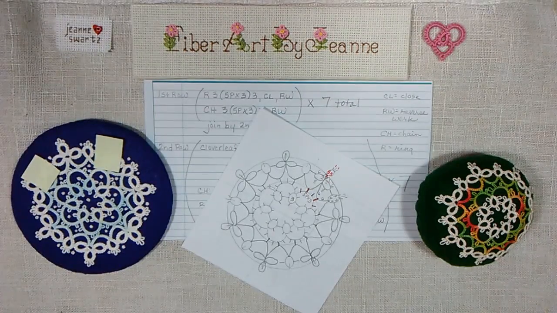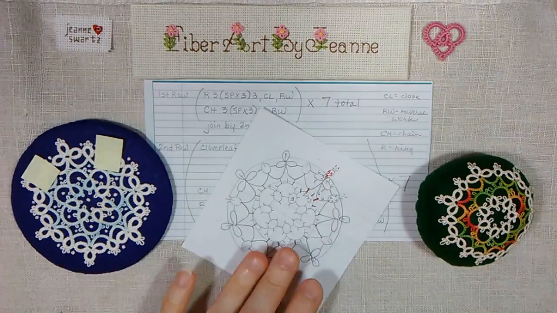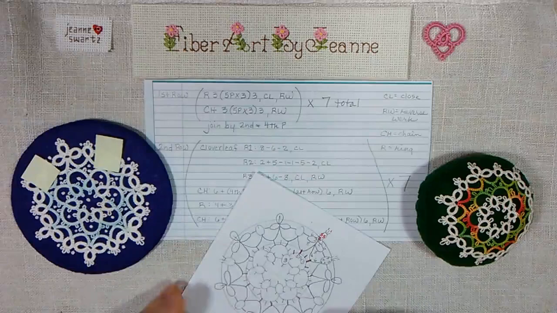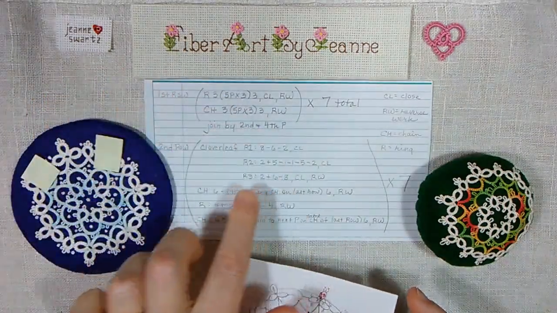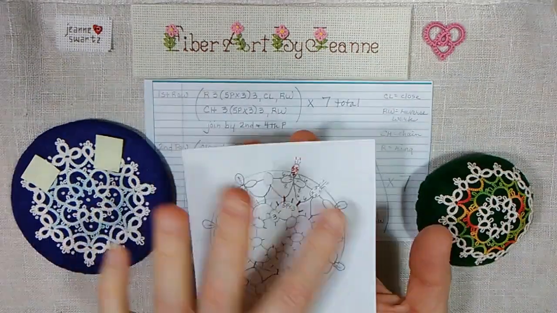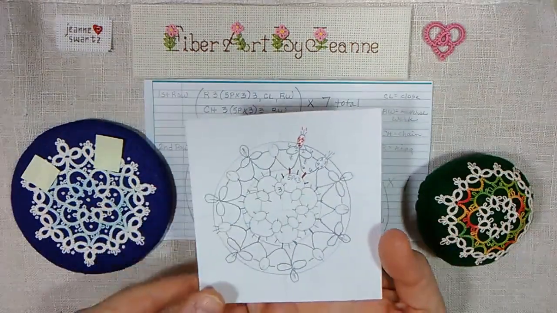Today I wanted to talk about how to read different tatting pattern styles. There are three main categories of tatting patterns, in my opinion. The paragraph style written out, the shorter notation also written out with rings, chains, and picots with stitch counts, and then a diagram only with stitch counts.